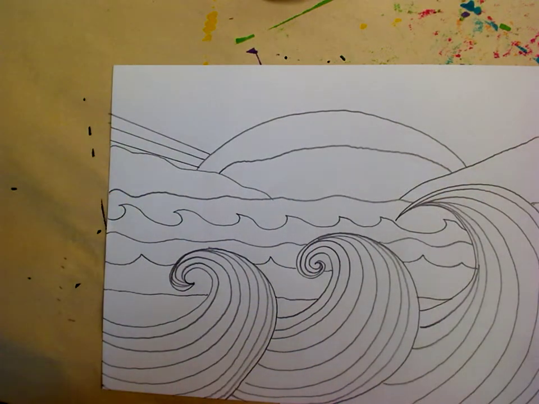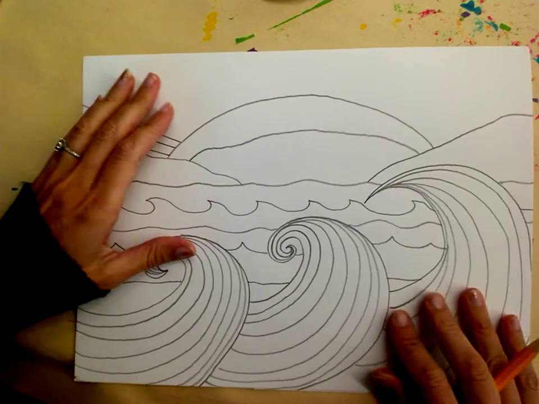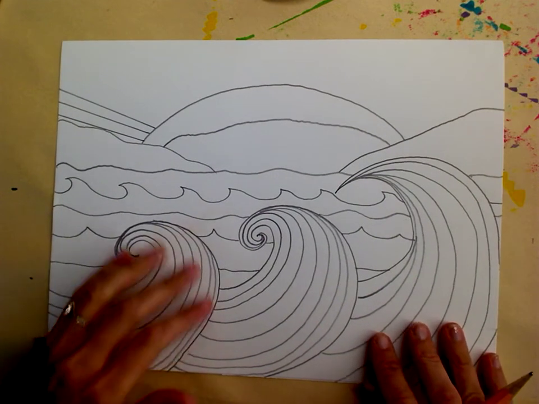So if you're doing it freehand, I'm going to do the first couple with a ruler just to show you that. Now I'm going to do the rest freehand just to show you that. I think it's easier for you to see what I'm doing too if I do it that way.